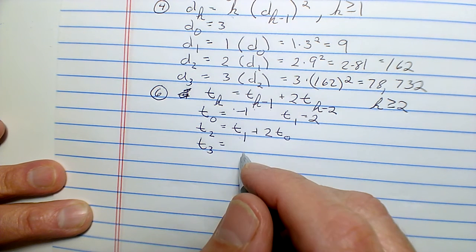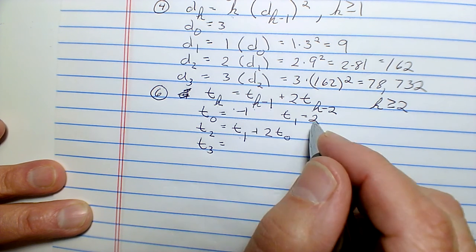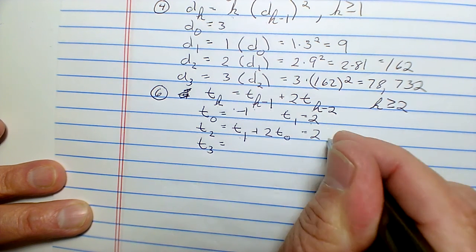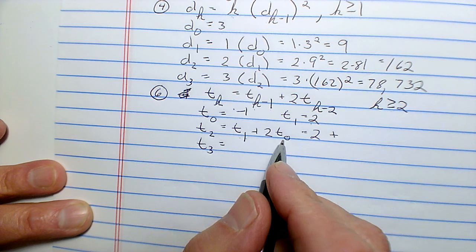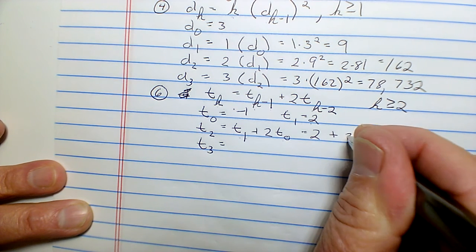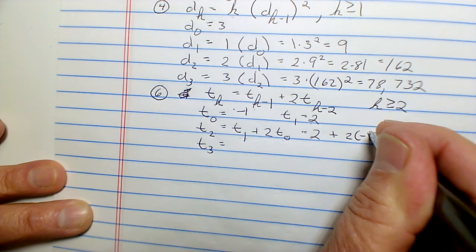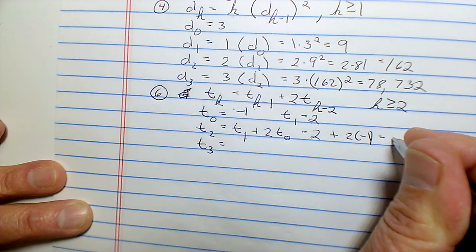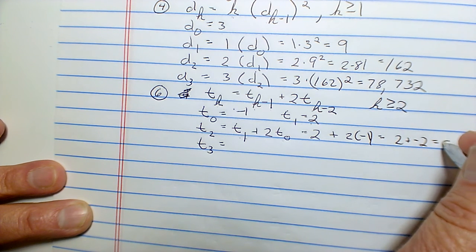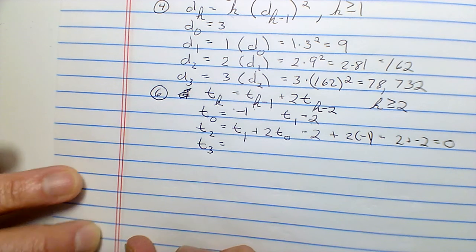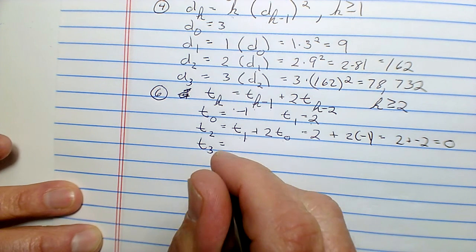Well, t sub 1 we found is 2, and t sub 0 is negative 1. 2 times negative 1. Well, this is 2 plus a negative 2. So t sub 2 here is a 0.